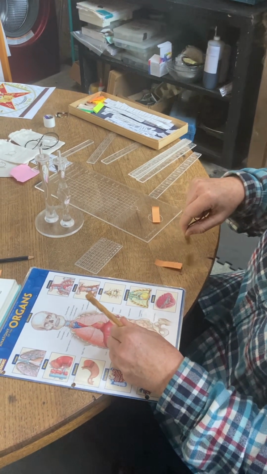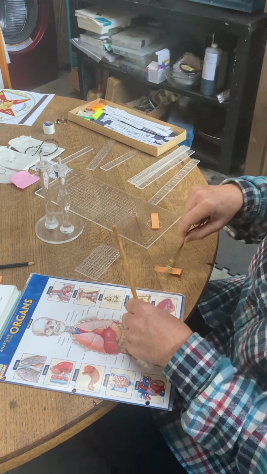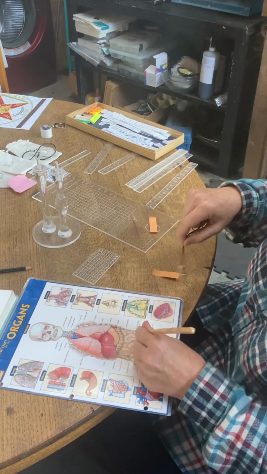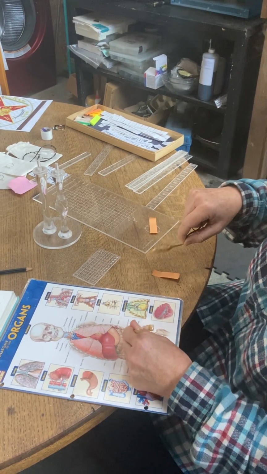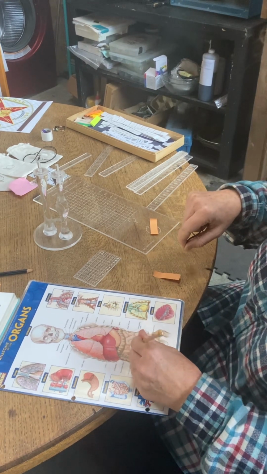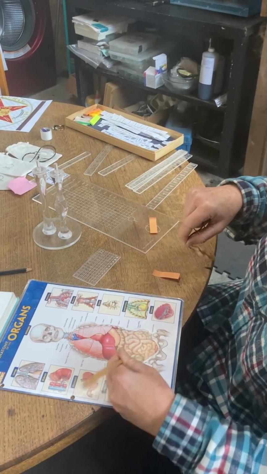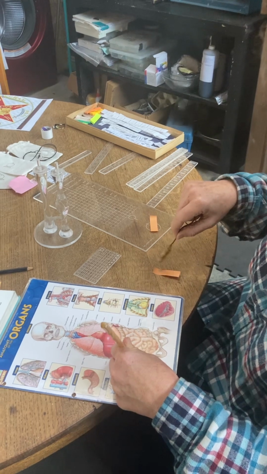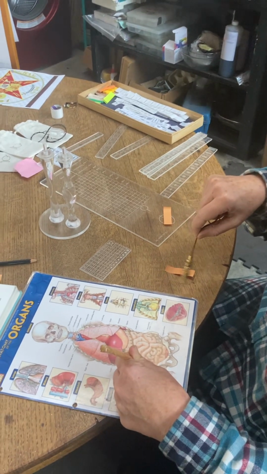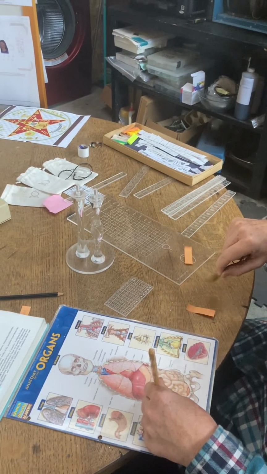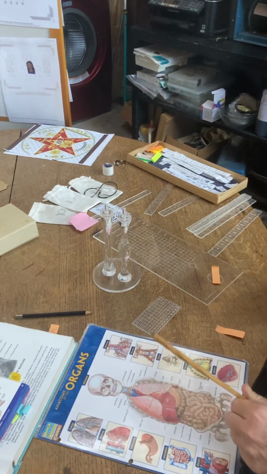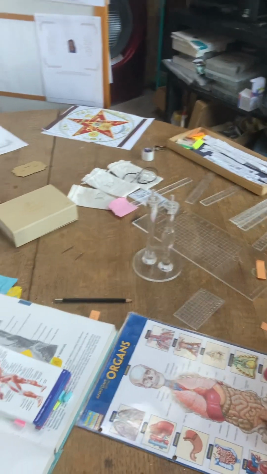That's good. Ascending colon. So ascending colon is off. So what side is that on? That would be your right.